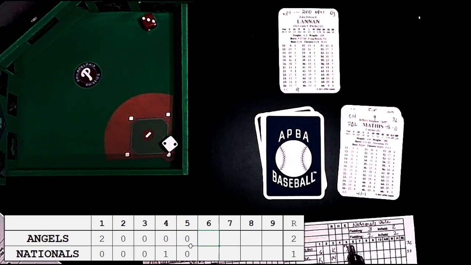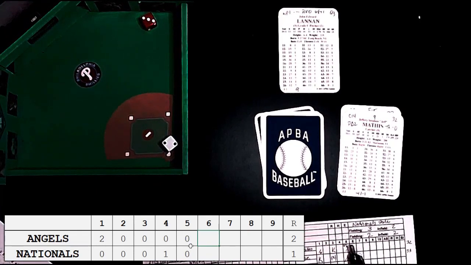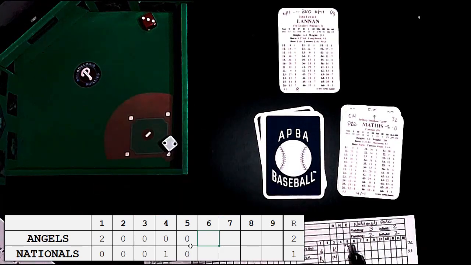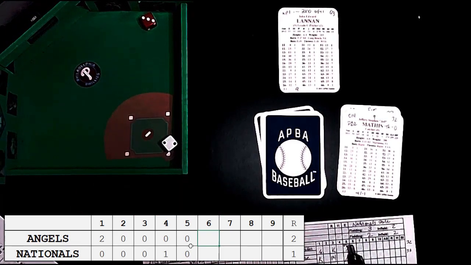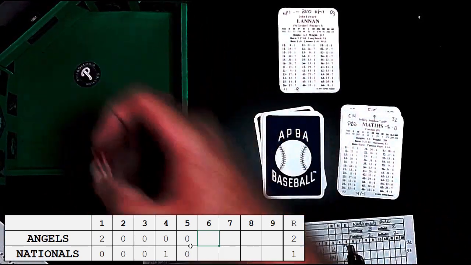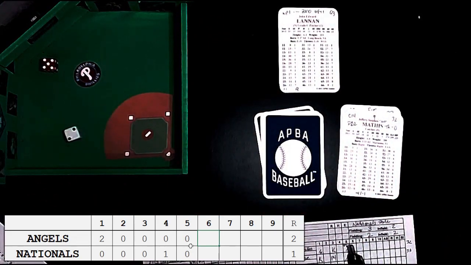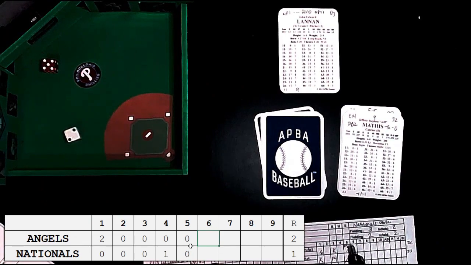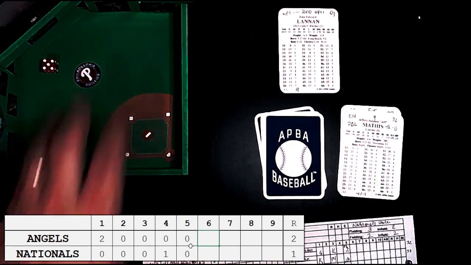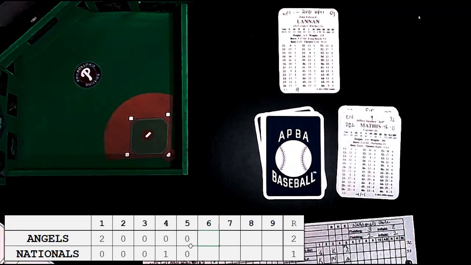Oh, okay. So we need to go to wild throws to 3rd with runner on 2nd only. Oh wait, wild throws to third. Wild throws second with runner on first only. 52. No advance. So Abreu will stay there at second.